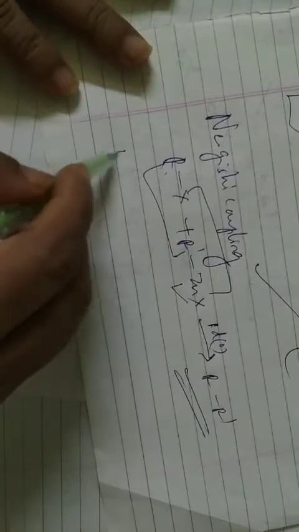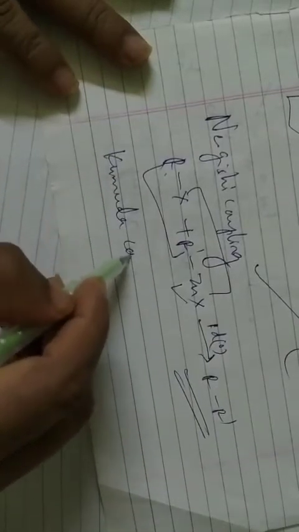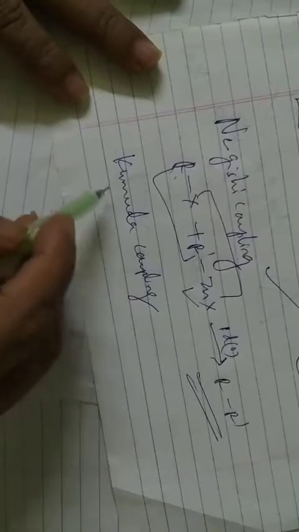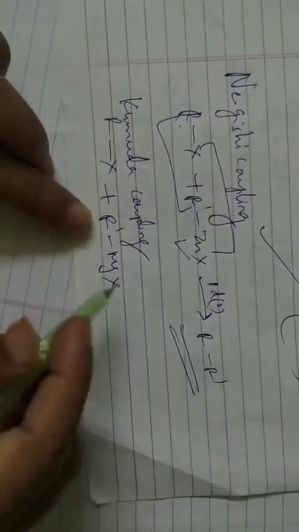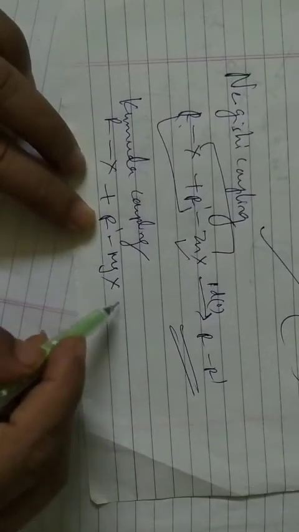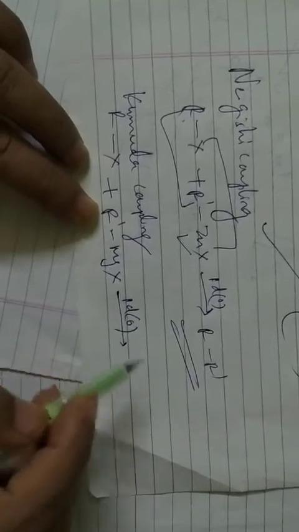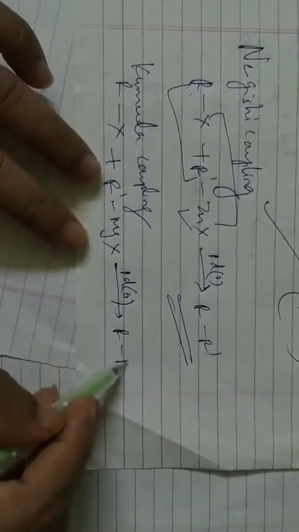Similarly, the next is Kumada coupling. In Kumada coupling you can see the same thing: an alkyl halide is used, and as usual, Kumada coupling always uses a Grignard reagent, R dash MgX. Again palladium 0 is used as a catalyst, and you get the coupled product, R R dash. This Kumada coupling shows very good results in the presence of a palladium catalyst.